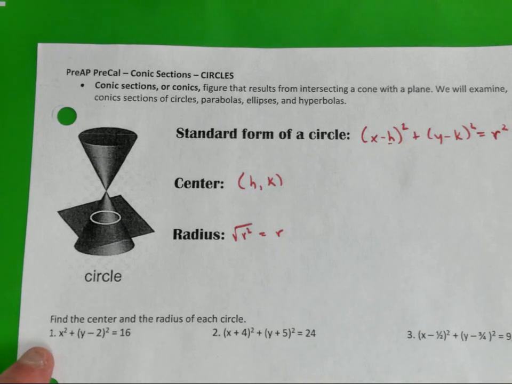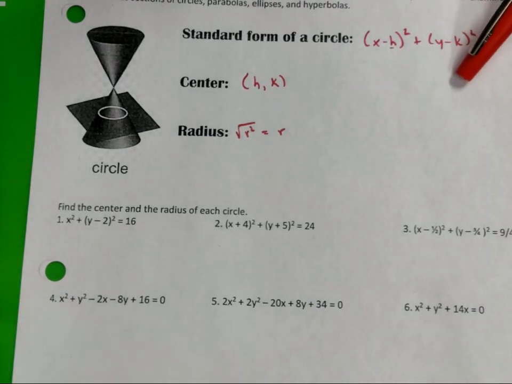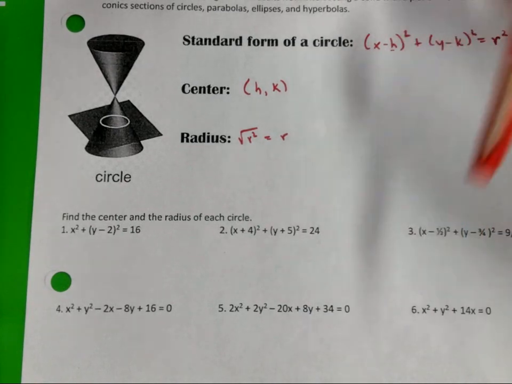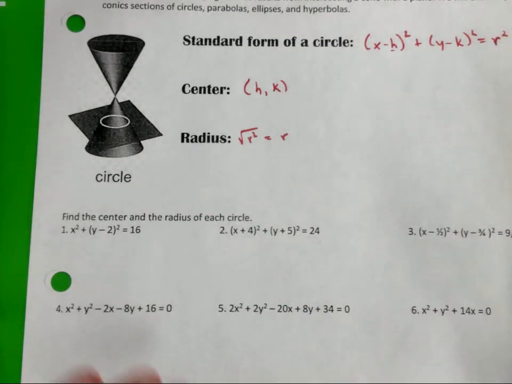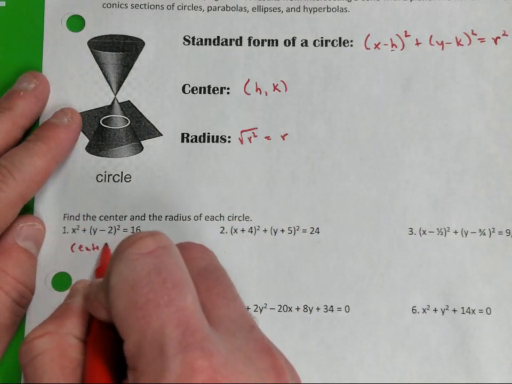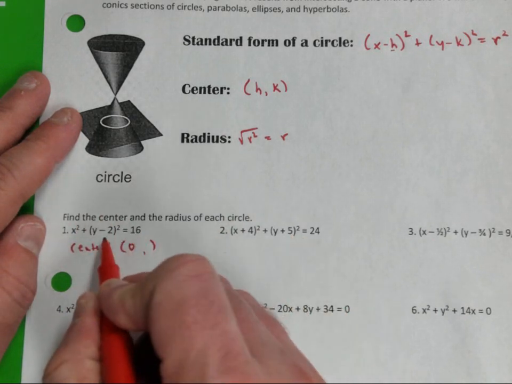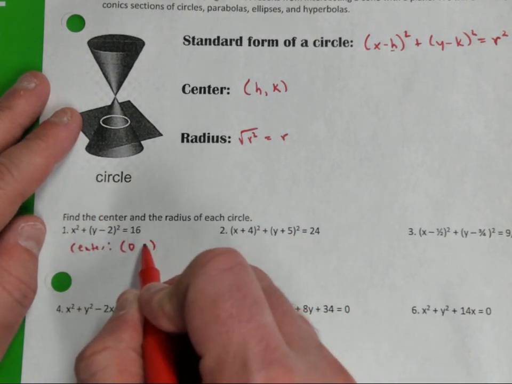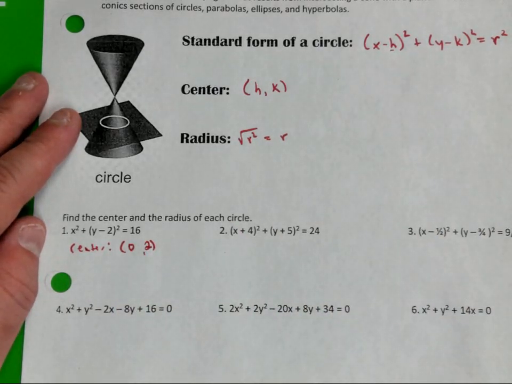Okay? So like on number 1 right here, I want to know what the center and the radius of this circle is. The center and the radius. Make sure you label it center. It's going to be an ordered pair. What is with the x? Nothing, so it's 0. You see a negative 2, but what do you put in there? A positive 2. So the center of that circle is 0, 2.